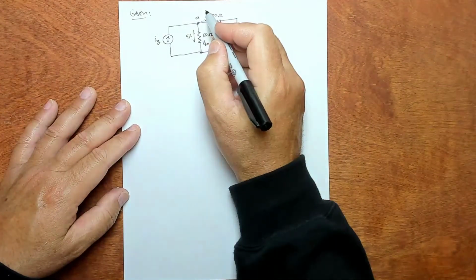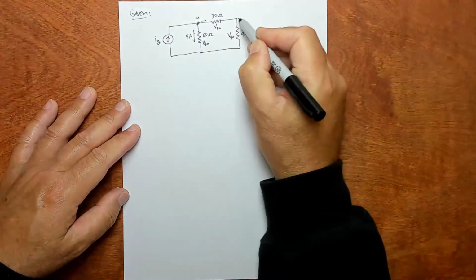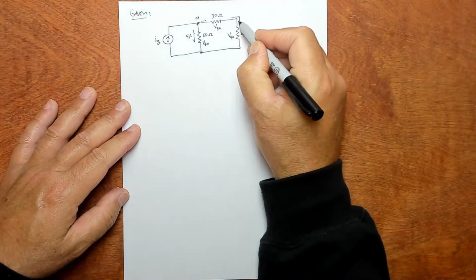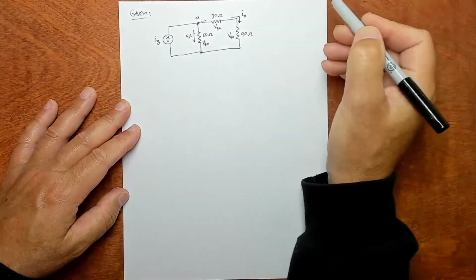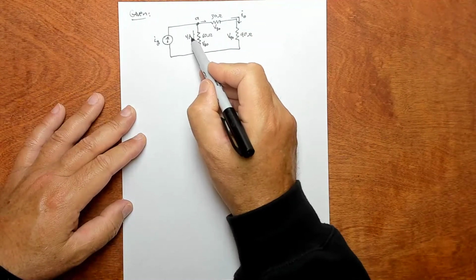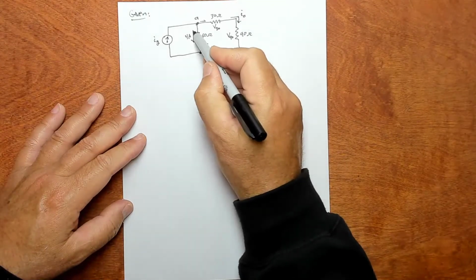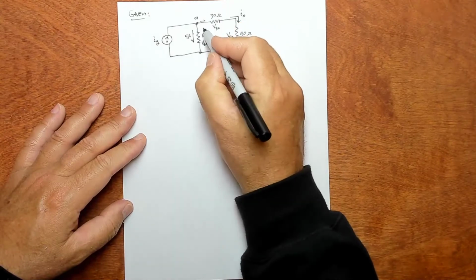Let's call that something. Let's call that I sub 0. I'm going to put it over here because it's getting kind of crowded over there. I'm going to call this I sub 0. Okay, so this I sub G comes over to the node A and splits into 4 amps and then I sub 0.